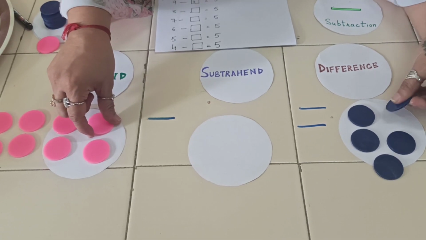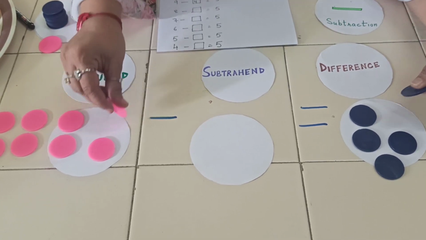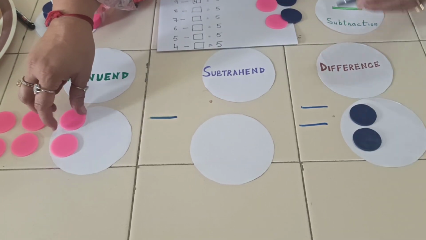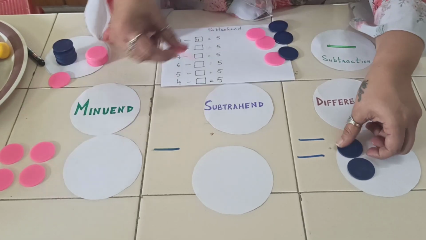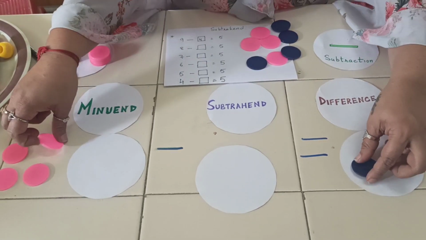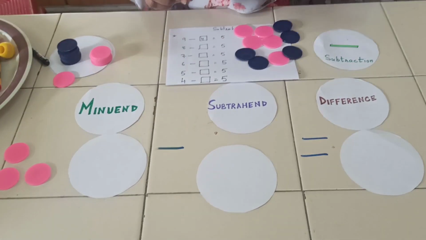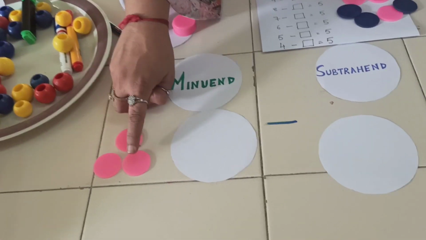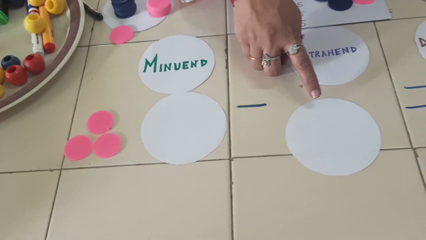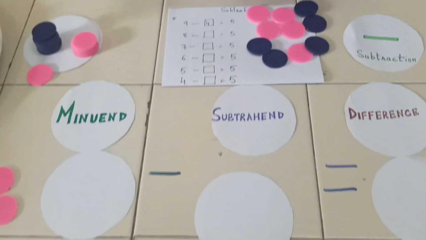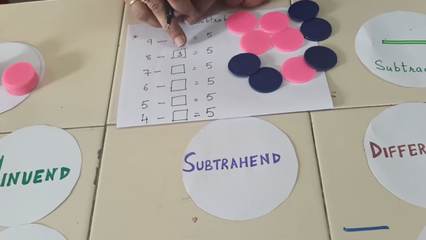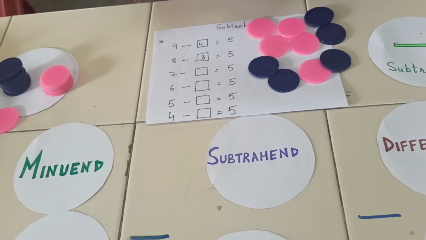Because I have 5 here as a difference, I have to remove only 5. 1, 2, 3, 4 and 5 removed. Now I am going to count the remaining counters: 1, 2 and 3. So my subtrahend here would be 3. 8 minus 3 is equal to 5.